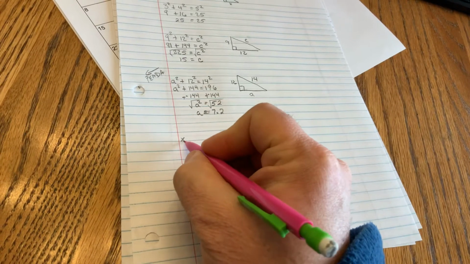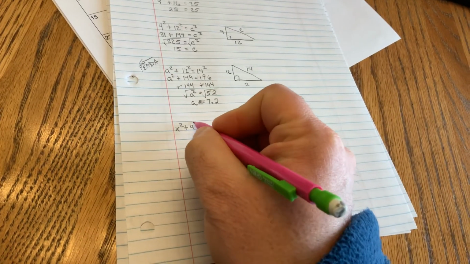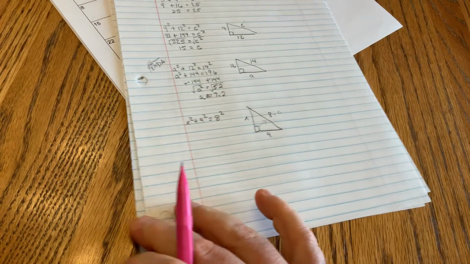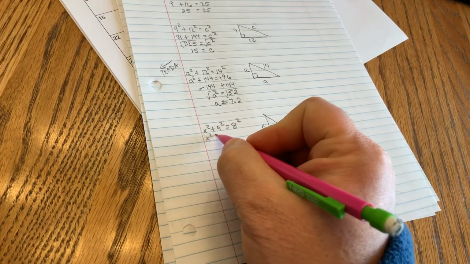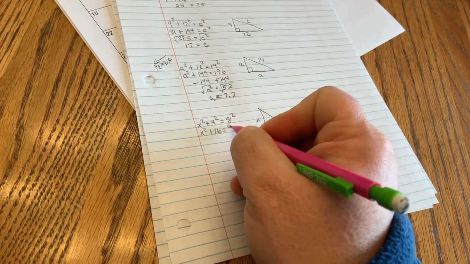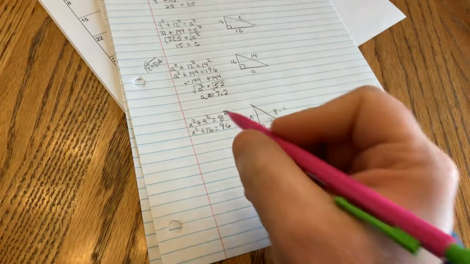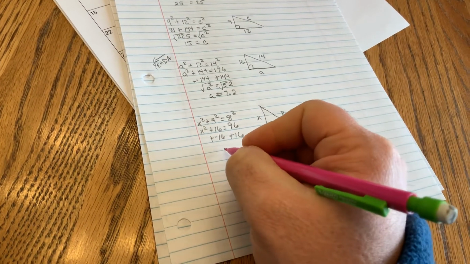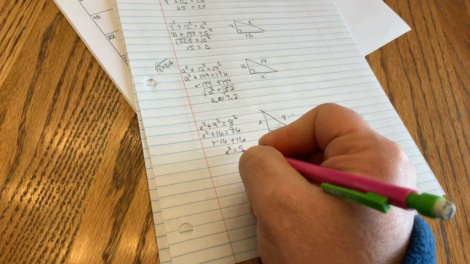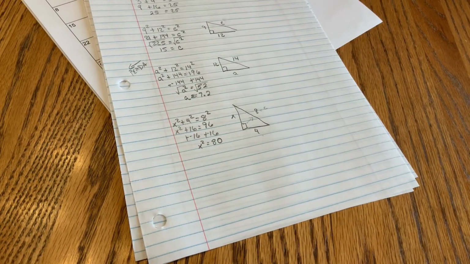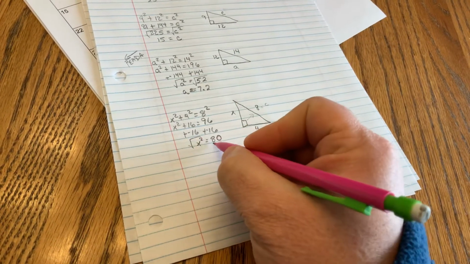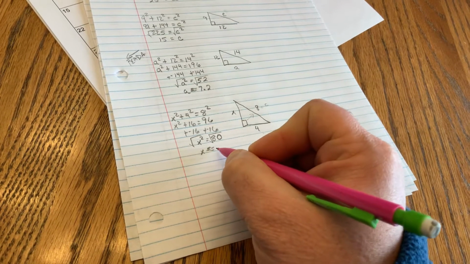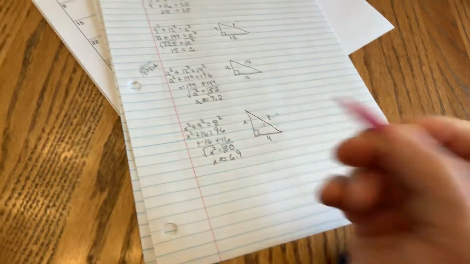So I'm going to put x squared plus 4 squared equals 8 squared. x squared plus 16 equals 64. I add a negative 16 to both sides and I get x squared equals 48. Then I square root both sides, and x equals approximately 6.9.